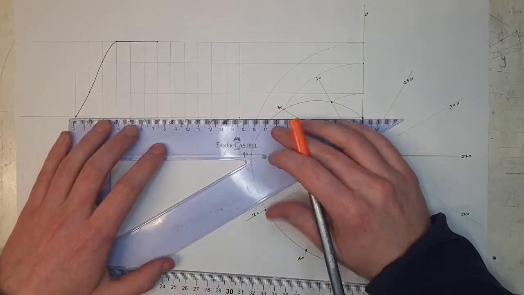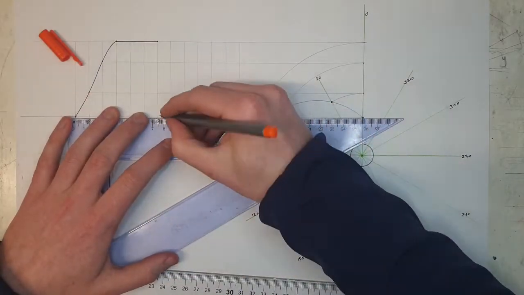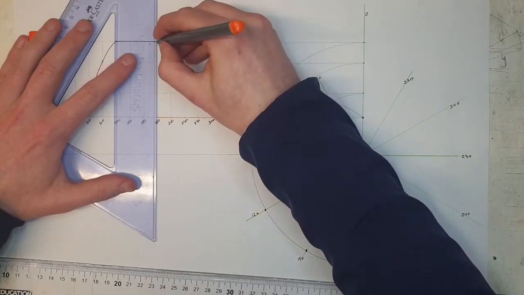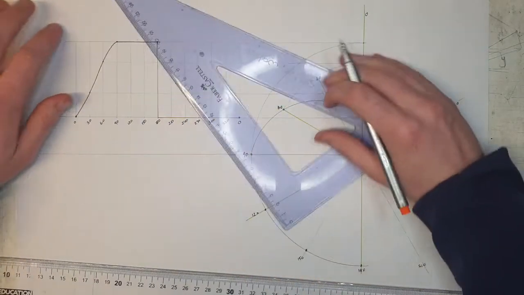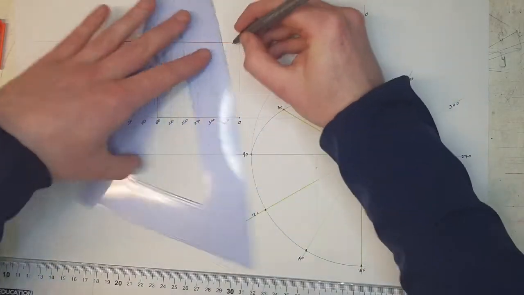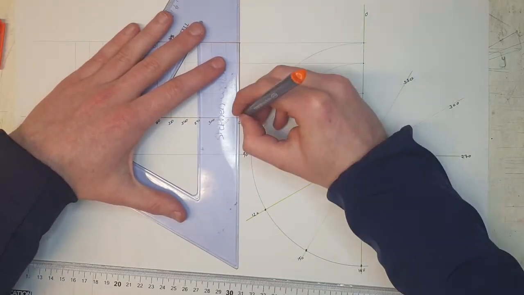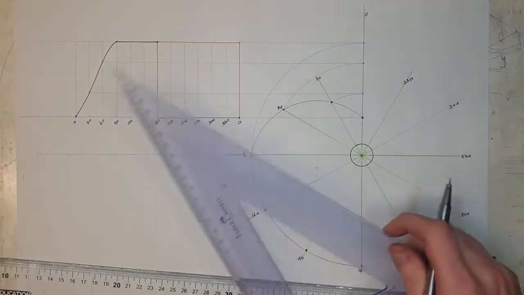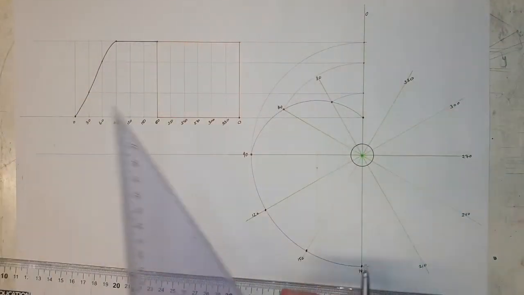So the rectangle that I'm drawing here is for the simple harmonic motion. It's going into this rectangle. And as we can see, it's already divided into 6, which makes life a lot easier for us. It means we don't have to do a construction.